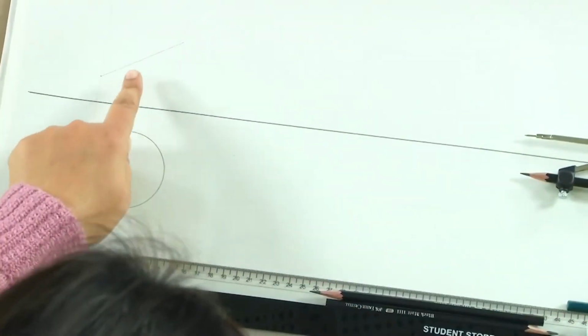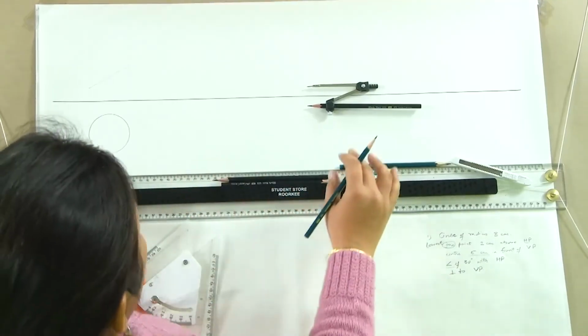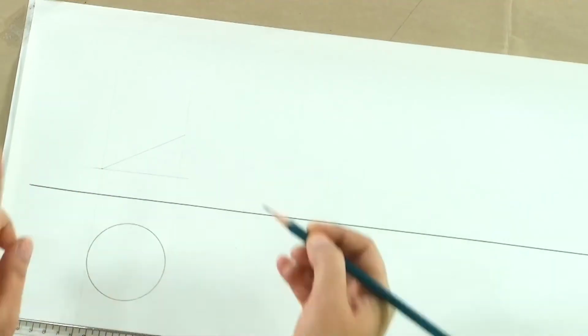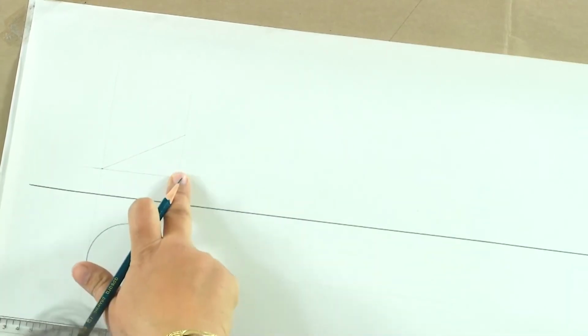So, right now, we were only assuming that this was parallel to HP. So initially it will not be the 30 degree, we will only have a straight line, which is the projection of this circle onto VP. Now, what we are assuming is that this line becomes inclined at 30 degrees here.